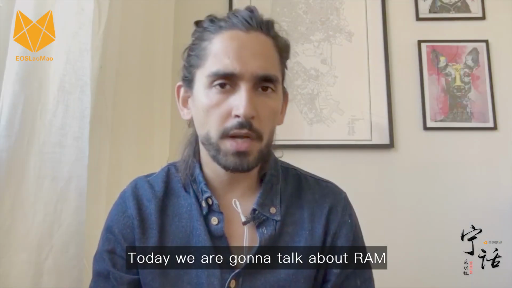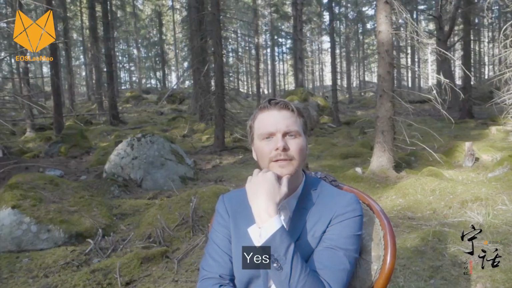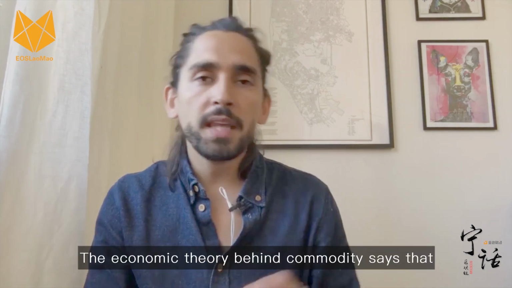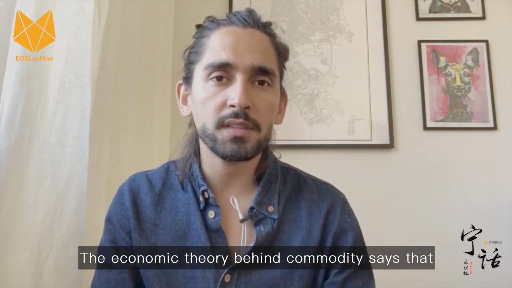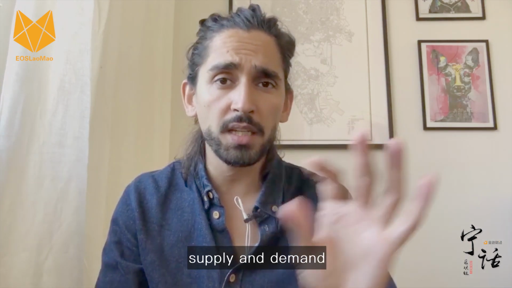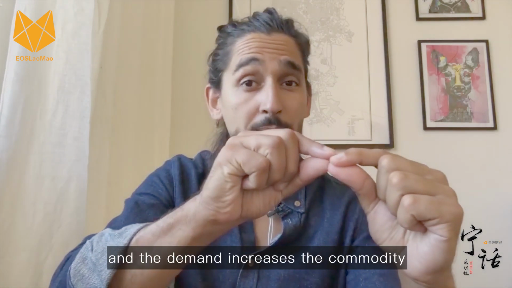Today we're going to talk about RAM and what factors could potentially affect the price of RAM, right? Yes. So let's see RAM as a commodity. The economic theory behind a commodity says that there's basically two factors affecting it, right? It's supply, it's demand. If we fixate the supply and the demand increases for our commodity, well, price goes up.